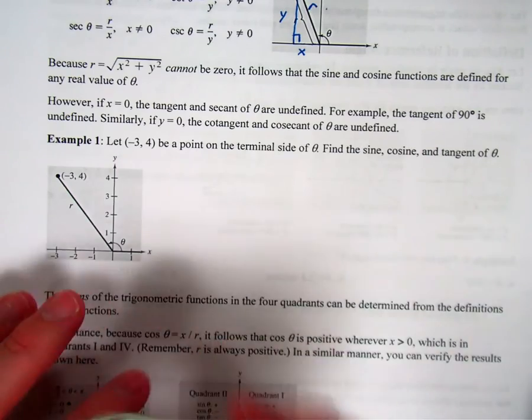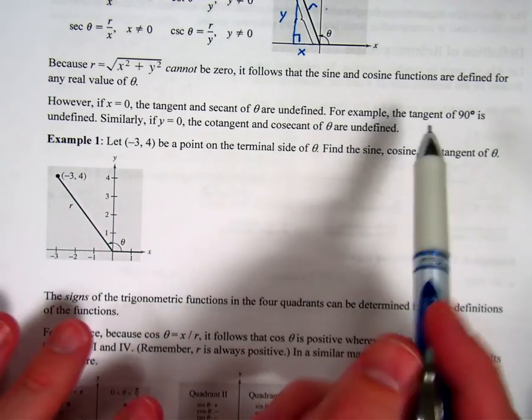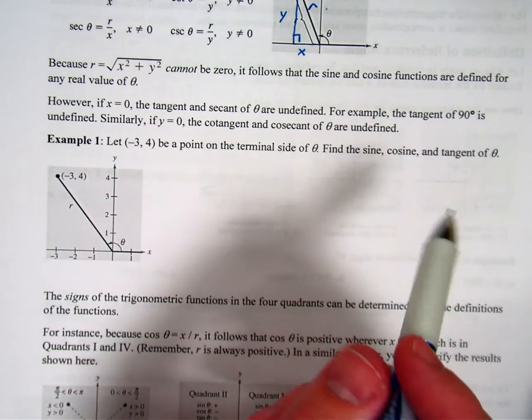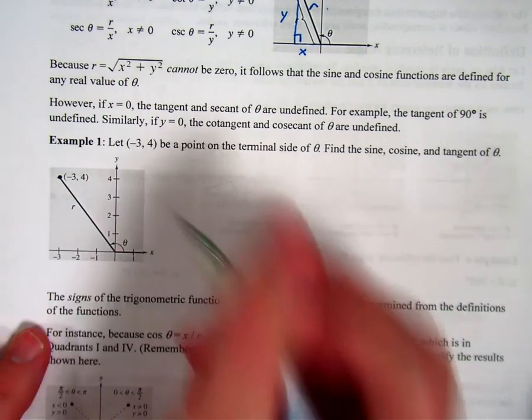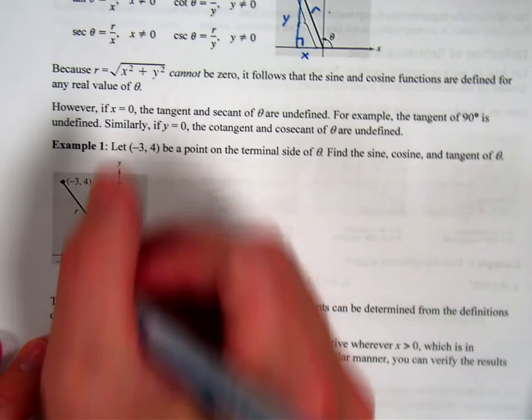All right, example 1. So how's this going to work? That's just a lot of math talk. Let's see how it actually plays out. (-3, 4). So you just plot your point, (-3, 4), and then draw your triangle.